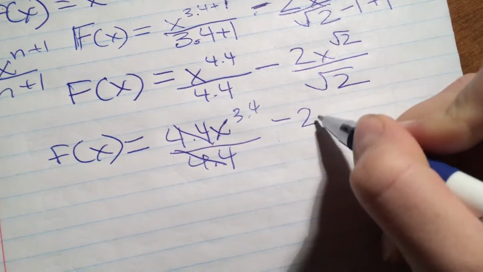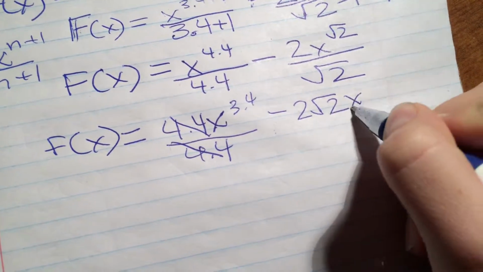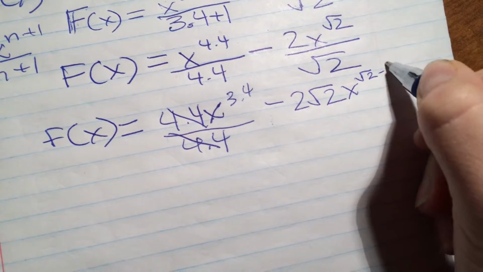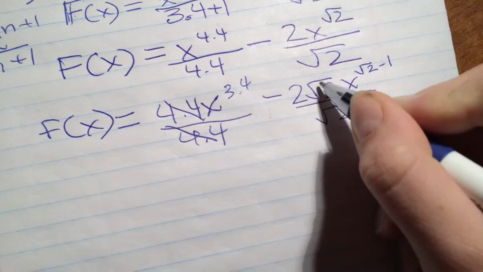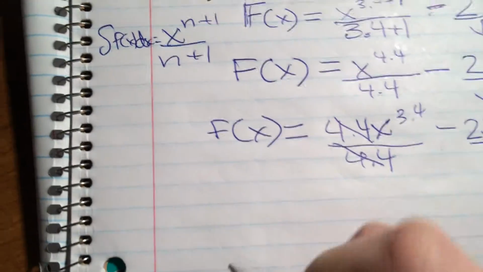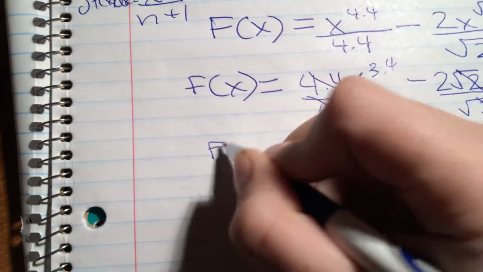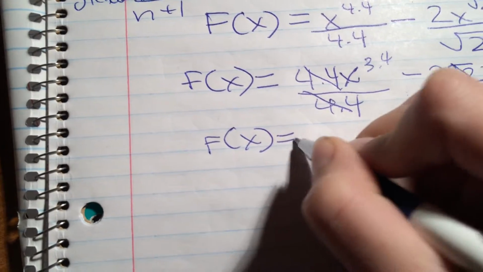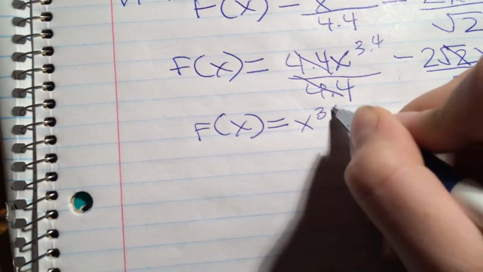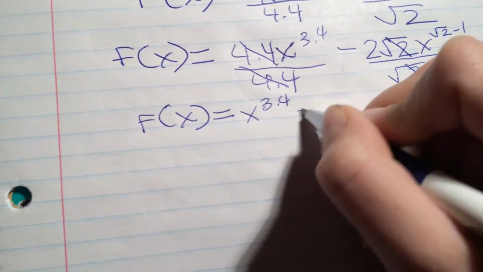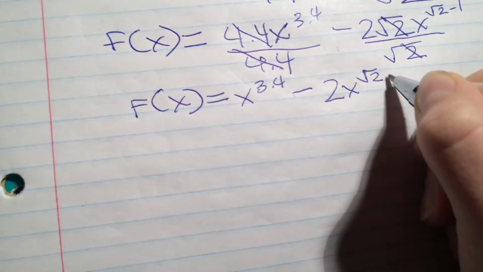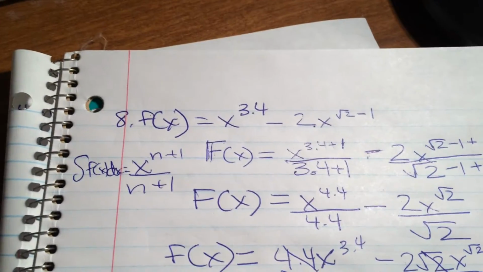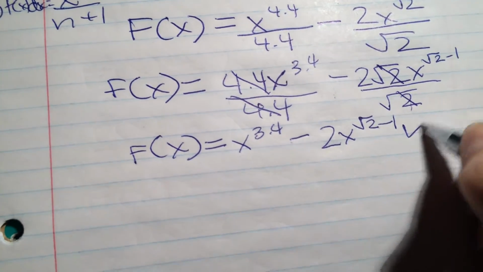Minus 2 root 2 x to the root 2 minus 1 all over root 2. These will cancel, and I end up with my original function of x to the 3.4 minus 2x to the root 2 minus 1. Yep, yay! Check.